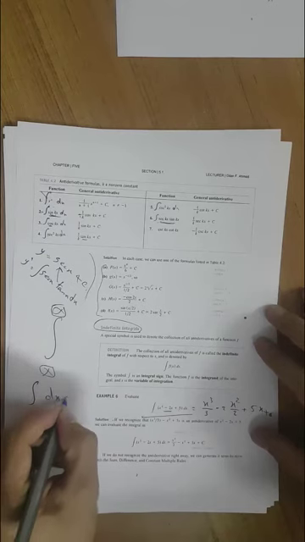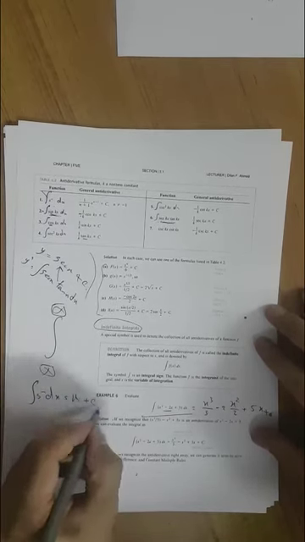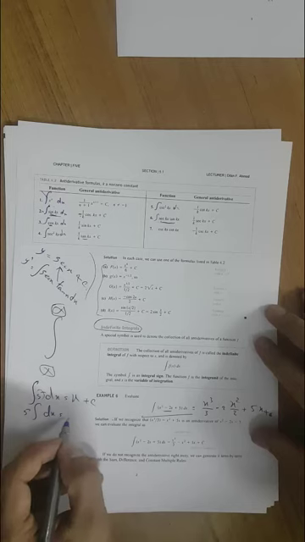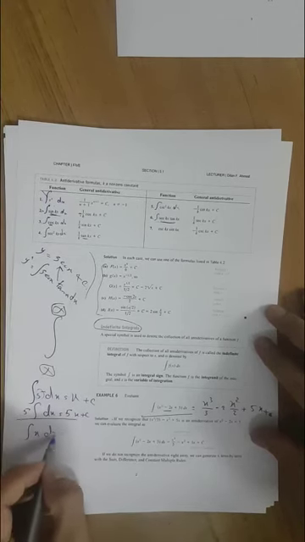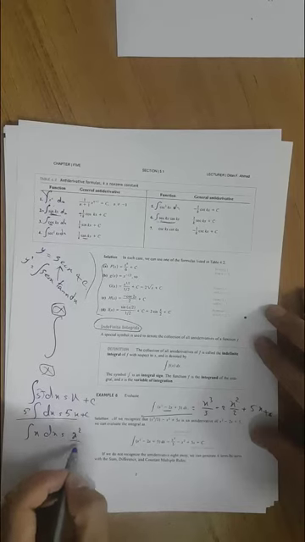If you have nothing, we have x. If you have 5, the 5 goes outside and dx remains, and in that case I have 5x plus c. If I have x dx, it will be x squared over 2 plus c. If I have x to power 3 dx, the result will be x to power 3 over 3 plus c, and so on. That's why you get this result.